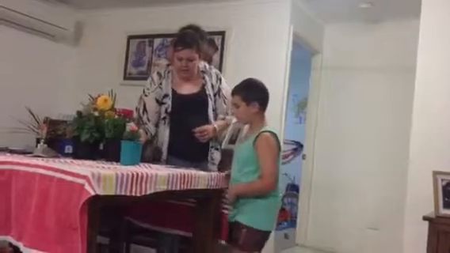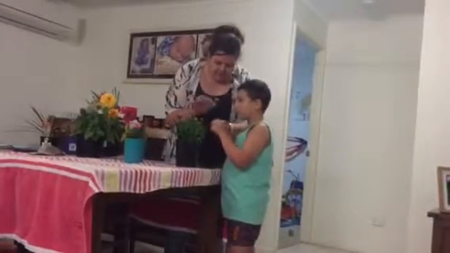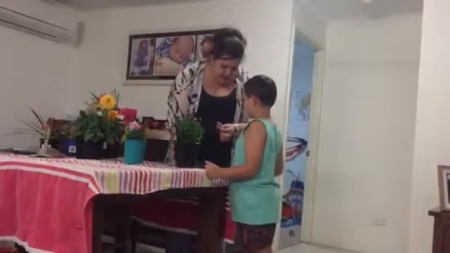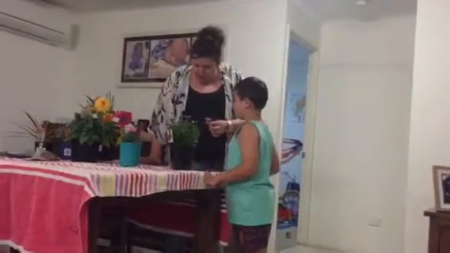Okay, so now what we're going to do, Kate, now that we have all this information, is we're going to have a look at this plant. Let's pick one off. What do you think, by the characteristics of this plant, what do you think it could be? A monocot or a dicot?